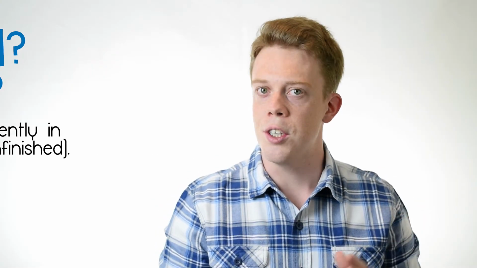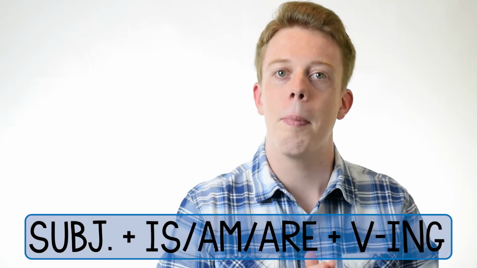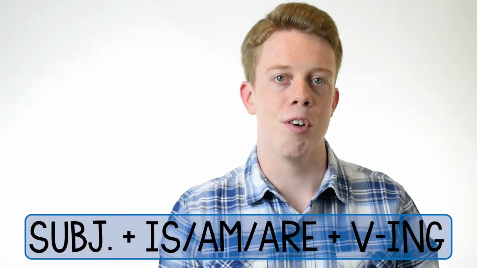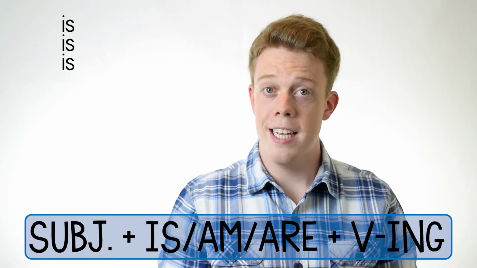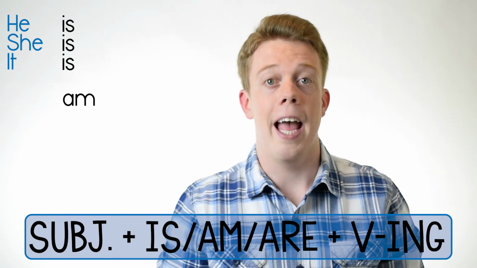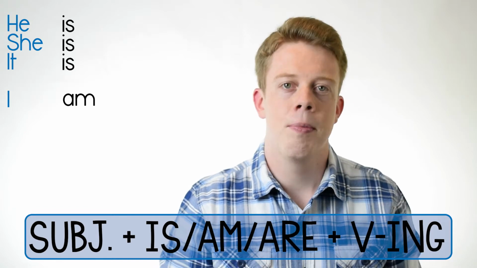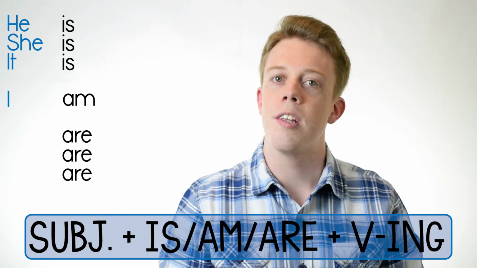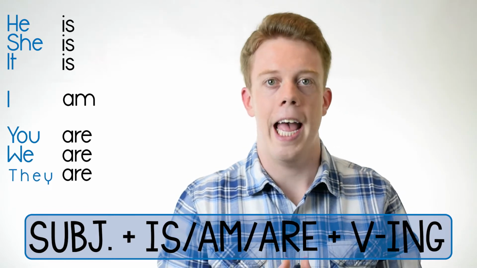And how about the structure of present continuous tense? Well, that's also not too difficult, as long as you can remember to make sure that the verb to be matches the subject. The basic affirmative structure of present continuous is the subject plus is, am, are, plus verb ing. We use is with the subjects he, she, and it. We use am with the subject I. And we use are with the subjects you, we, and they.